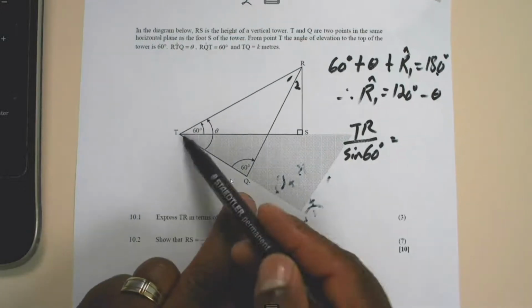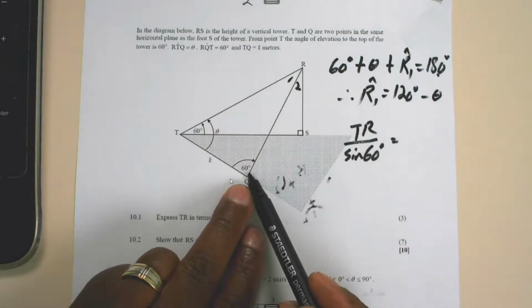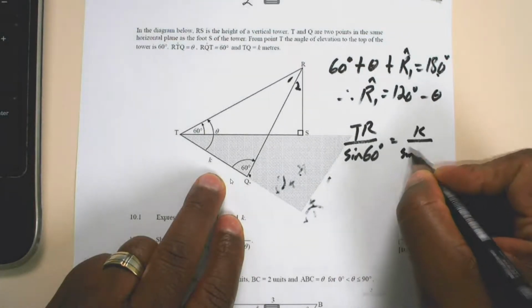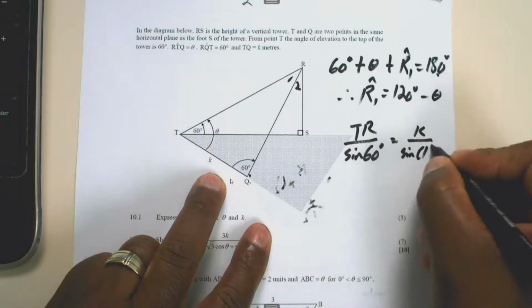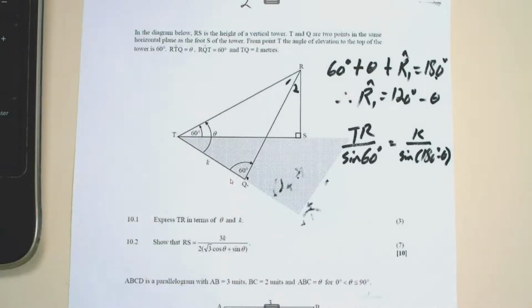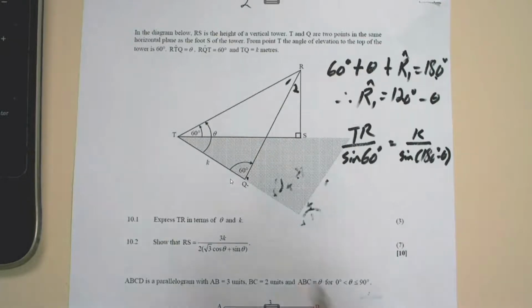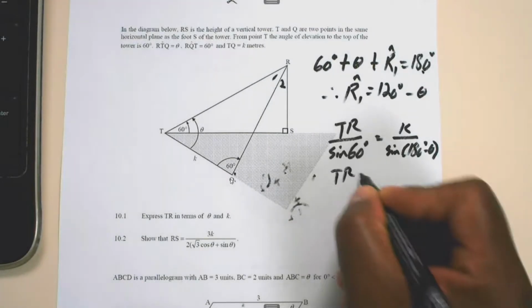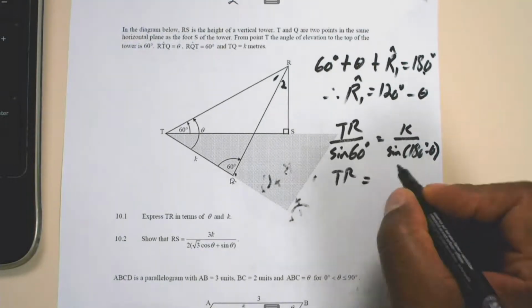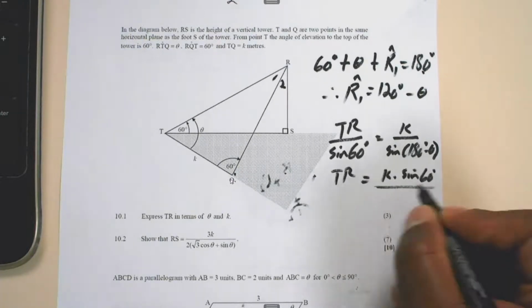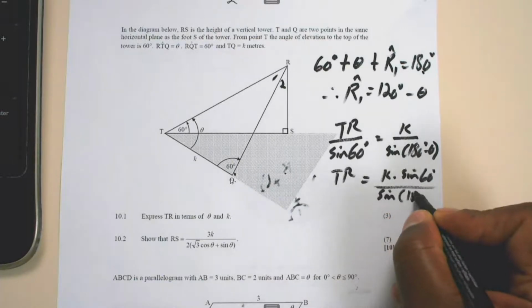TR over sine 60 will be equal to K over the sine of angle R1, the sine of 180 degrees minus theta. Now you make TR the subject of the formula. You multiply by sine 60. TR will be equal to K multiplied by the sine of 60 degrees, all over the sine of 180 degrees minus theta.